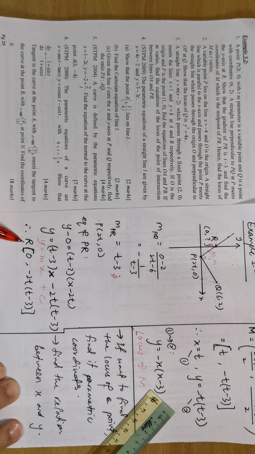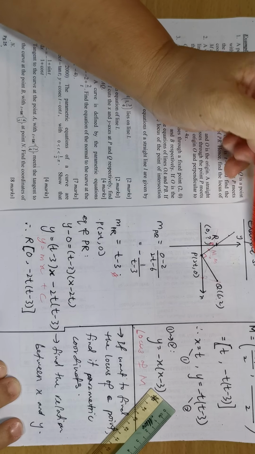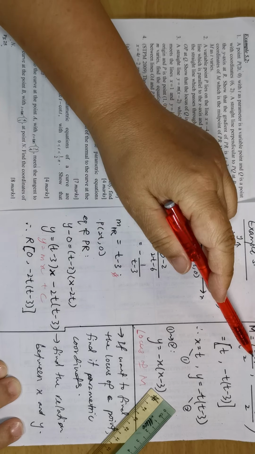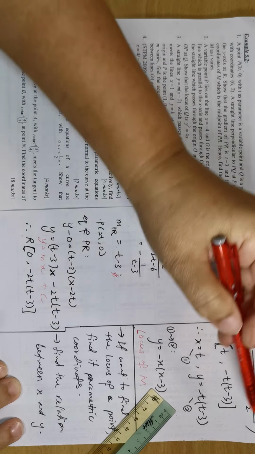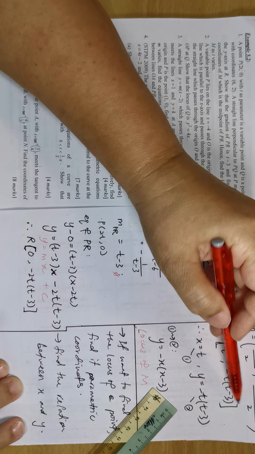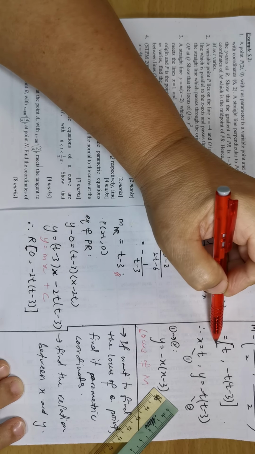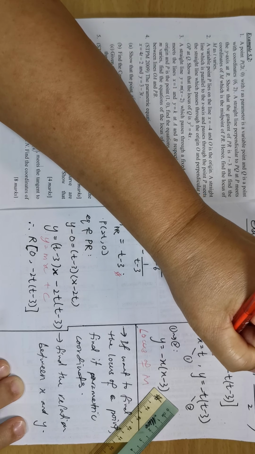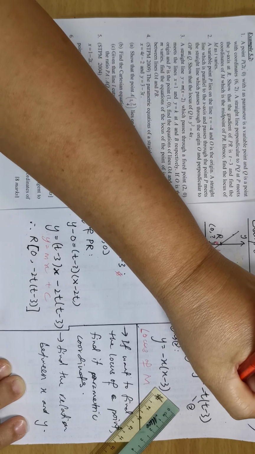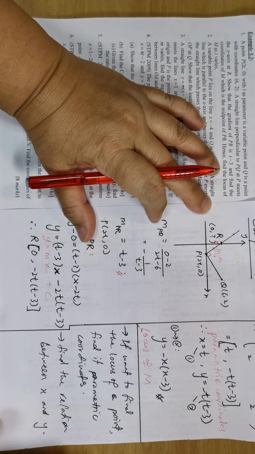After we get the coordinates for point R, the next step is to find M, the midpoint of PR. Use the formula for midpoint: x plus x over 2, y plus y over 2. After we simplify, the 2 and 2 cancel, and this 2 and 2 also cancel. So this is the coordinate for point M. This is in parametric coordinates, because it is in terms of a third variable t. So we call this parametric coordinates.